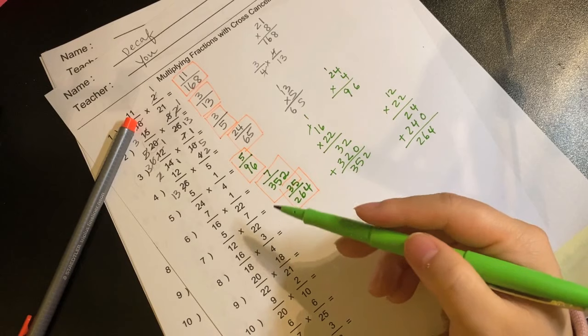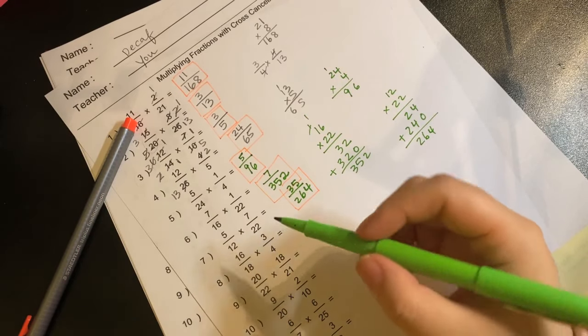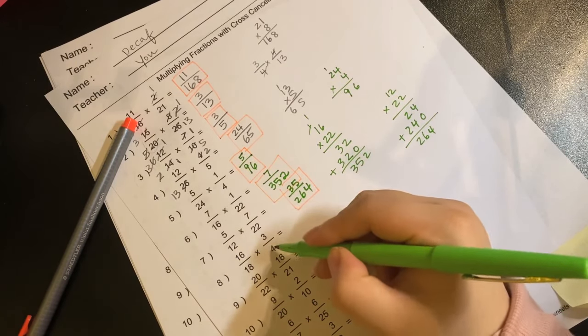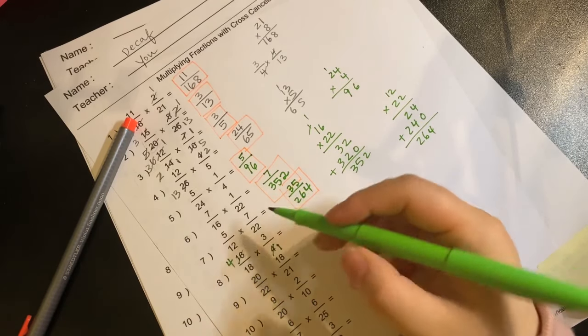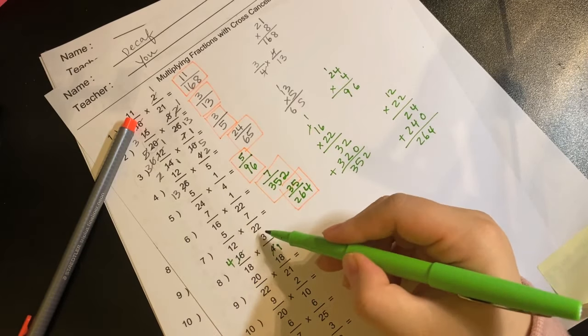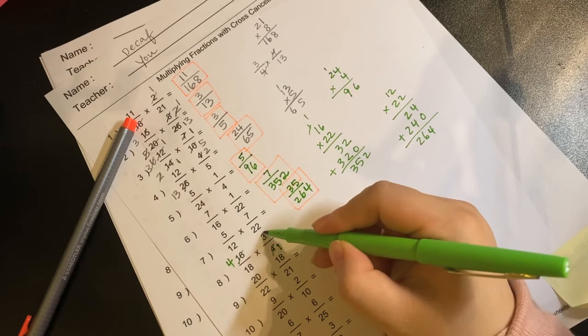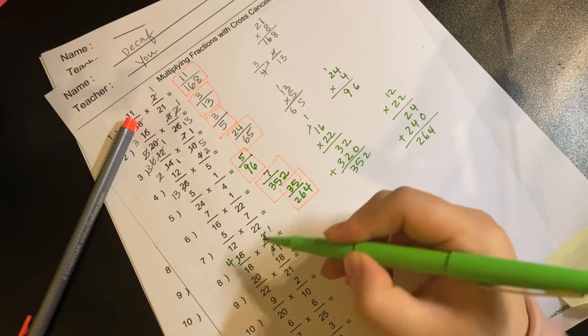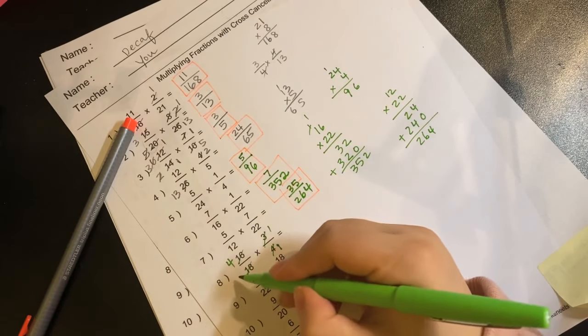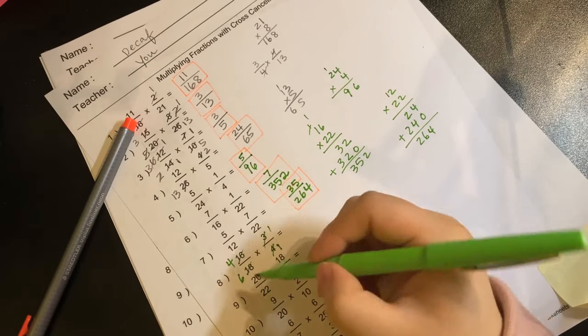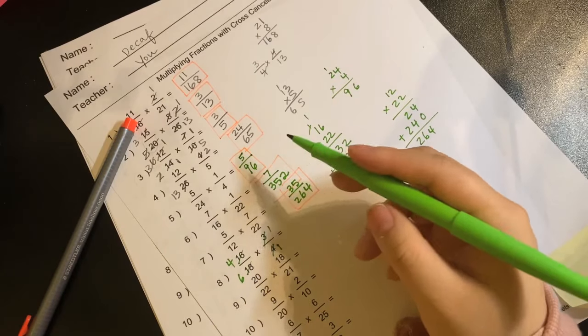So 16 and 4. 4 goes into 4. 4 goes into 16. Let's divide that away. 4 goes into 4 once. 4 goes into 16 4 times. 3 and 18. 3 goes into 3. 3 goes into 18. 3 goes into 3 once. 3 goes into 18 6 times. And then we have a 4 over 6. 1 over 1 just goes away.